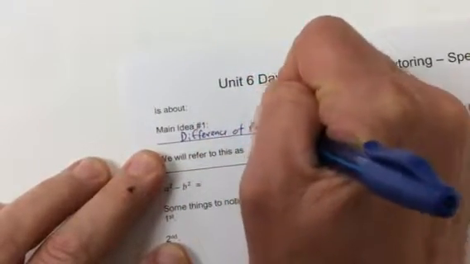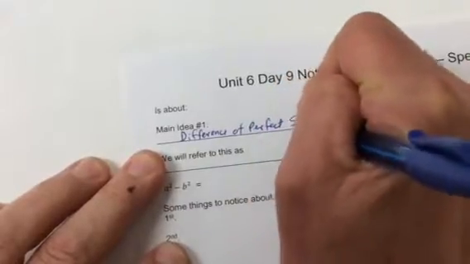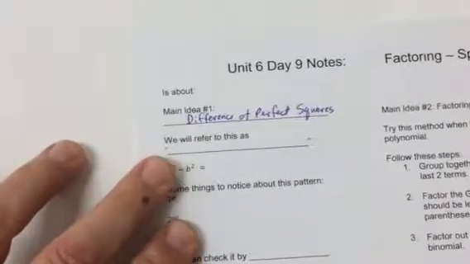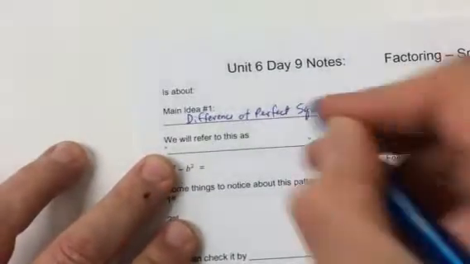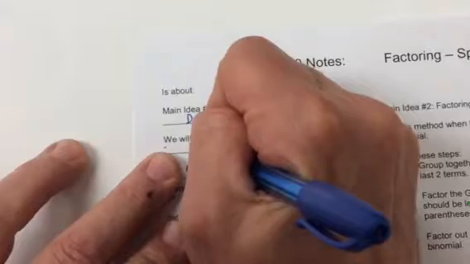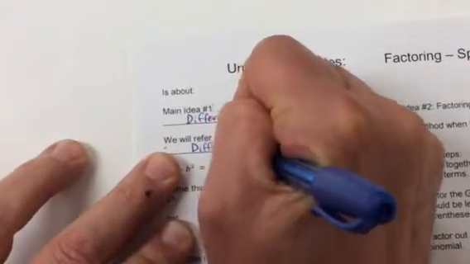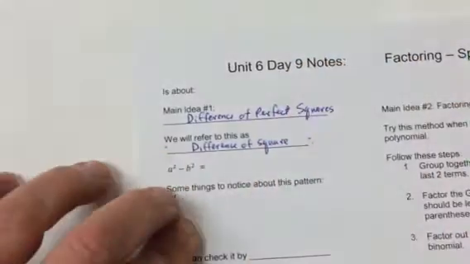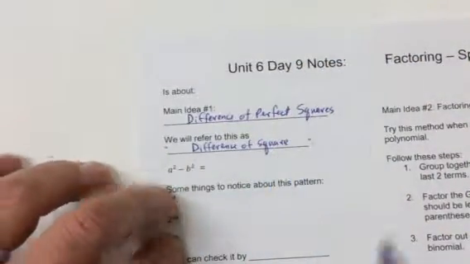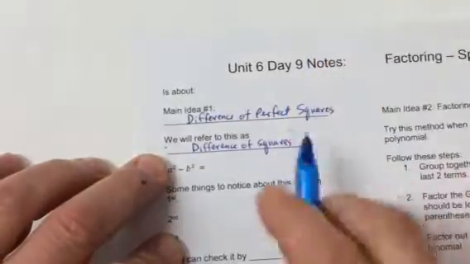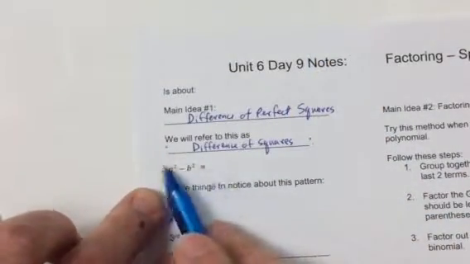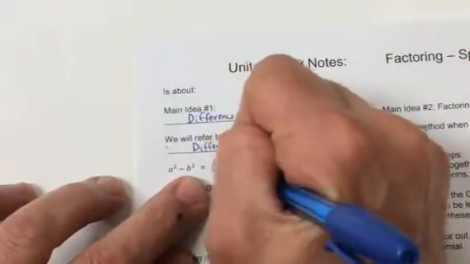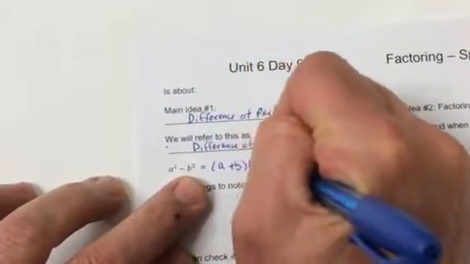Difference of perfect squares. Now, we're often just going to refer to this without the word perfect as difference of squares, but every time you hear me say difference of squares, I'm actually referring to the difference of perfect squares. So when I talk about squares, I'm referring to perfect squares. So on your formula chart, we have a squared minus b squared, and this is going to equal a plus b times a minus b.